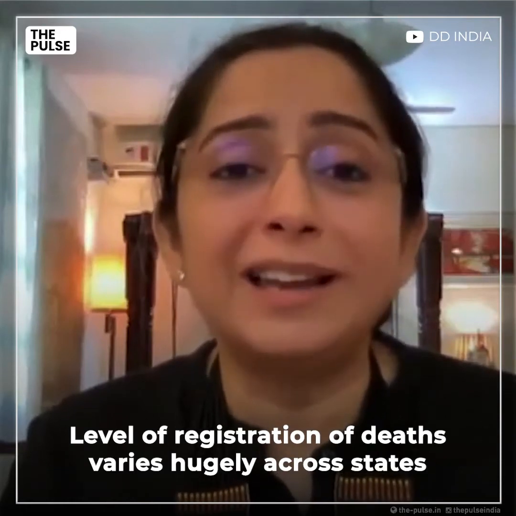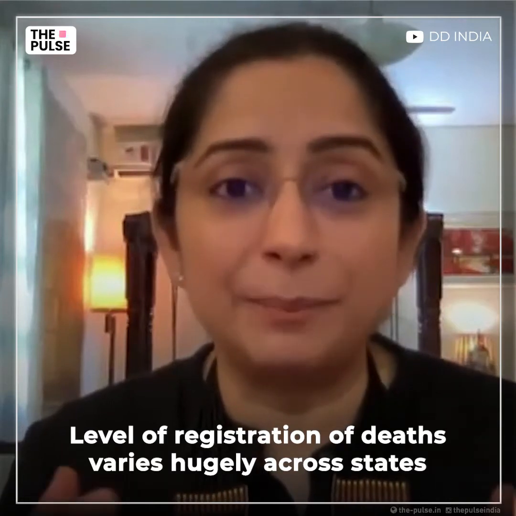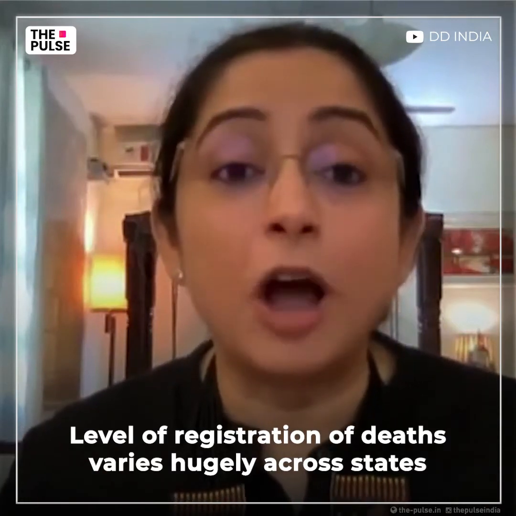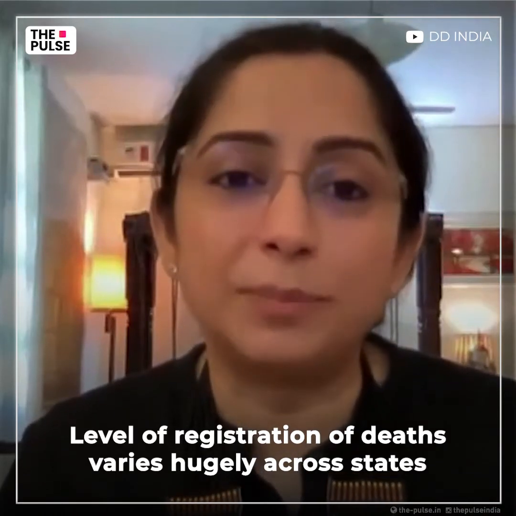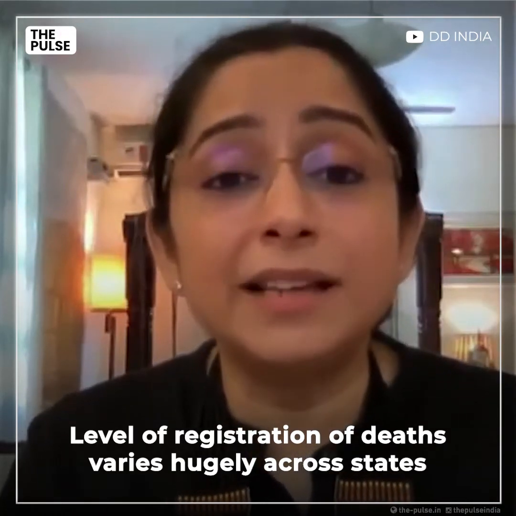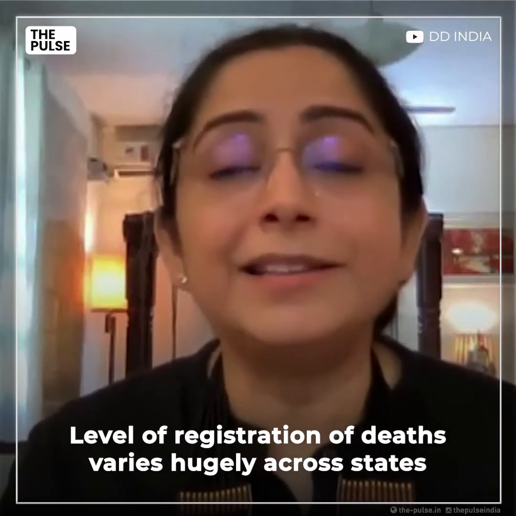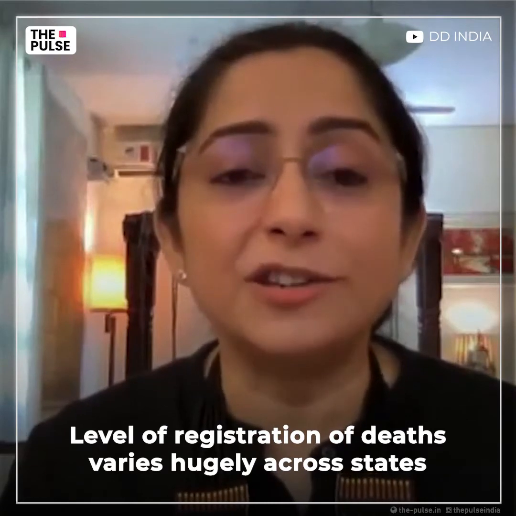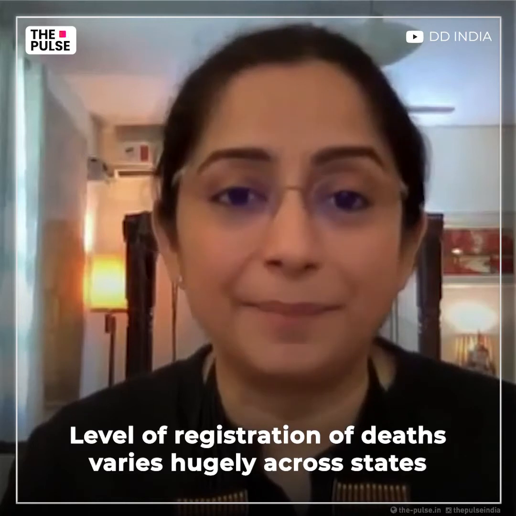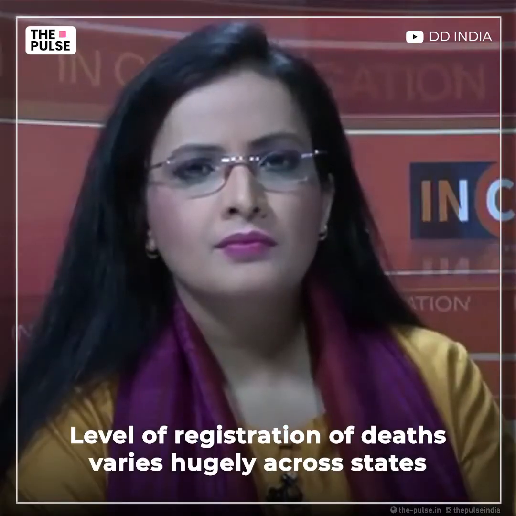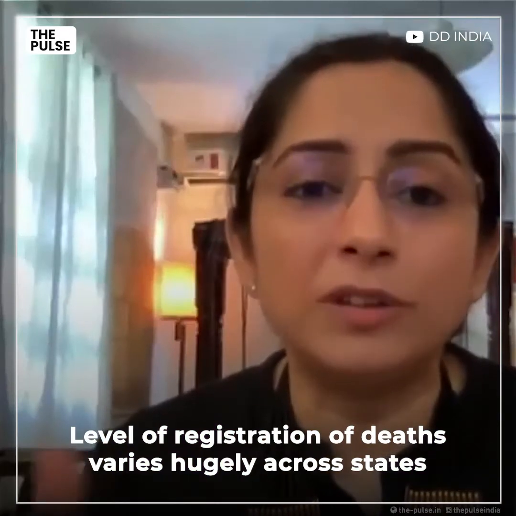In fact, if you look at the level of registration, in Manipur we have 21%. That is comparing CRS to the SRS. So how many deaths are registered compared to how many deaths are estimated? It's 21% in Manipur. But in a place like Chandigarh, it is 463%. What does that mean? It tells you that the registration is of people who are coming from all around Chandigarh to Chandigarh for healthcare. There are deaths that are happening in Chandigarh which are not domiciliary deaths. These are people from around the neighborhood.